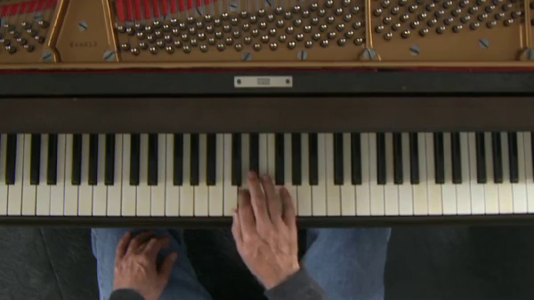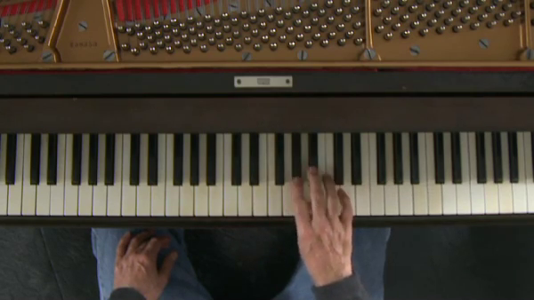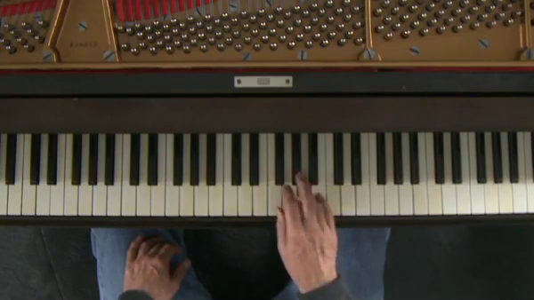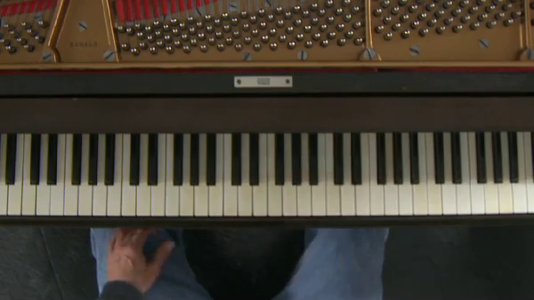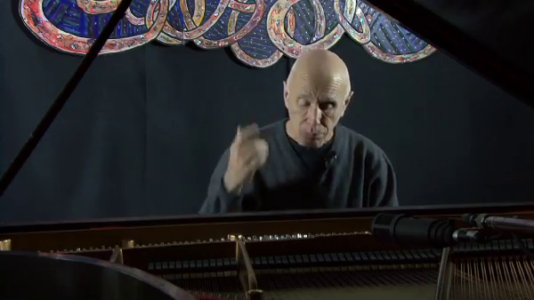So we have 1, 2, 3, 4, 5, 6, 7, 8, 9. We have a 9-note scale because we want to be free to use this 6 or this 6, this 7 or that 7, depending on what our ear dictates. So, minor scales. Everybody with me so far? I hope so. Let's move on to the chords in a minor scale.